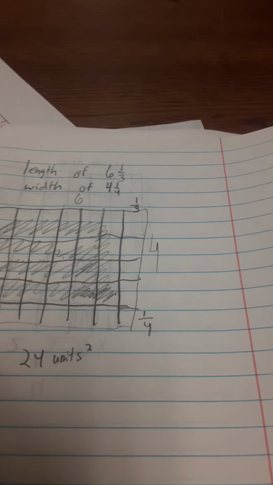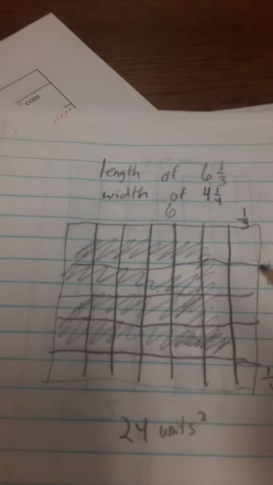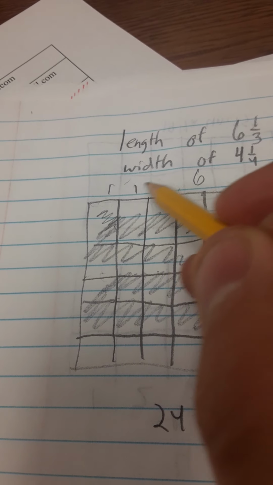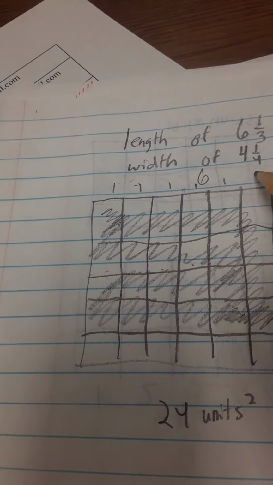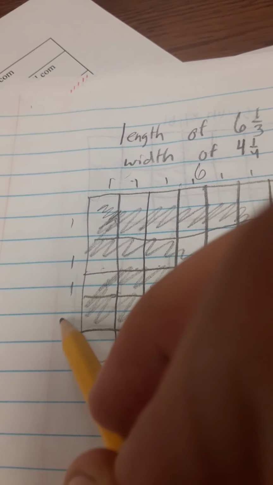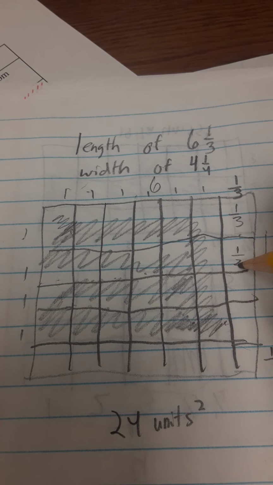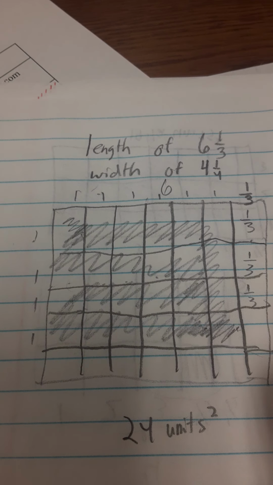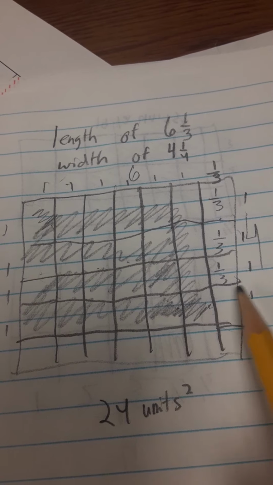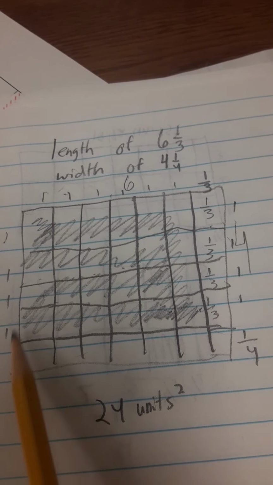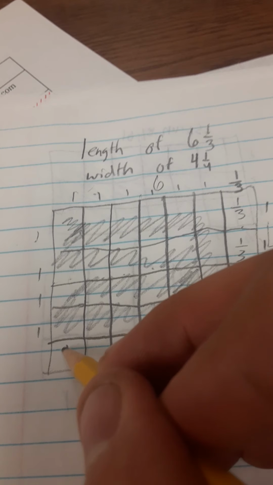But is that the whole space? No, we have these bottom parts. And this top part, right? So this is where we have to start thinking about, okay, well, what are these? These are all 1s, right? And I know I wrote out 1, 2, 3, 4, 5, but we all know these are all 1s. So when I think about what is 1 times 1/3? Well, it's 1/3, Mr. Benoit. So that means this is 1/3, right? This is 1/3, right? Because these are all 1s too. Vice versa over here. This is a 1 and 1/4, so this is going to be 1/4.